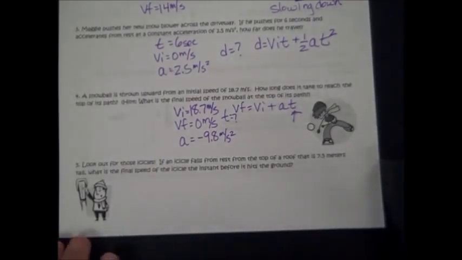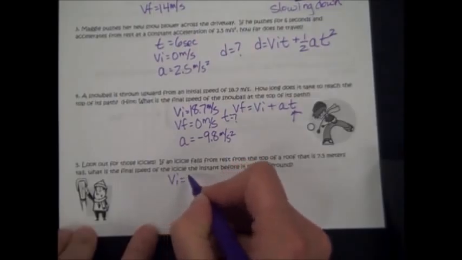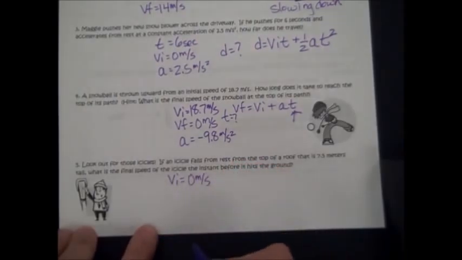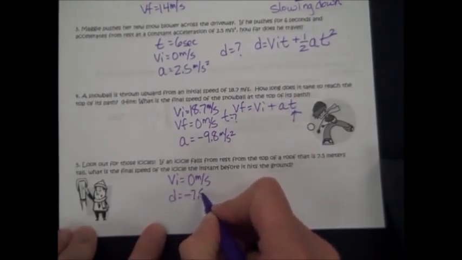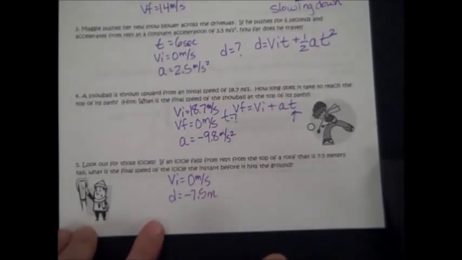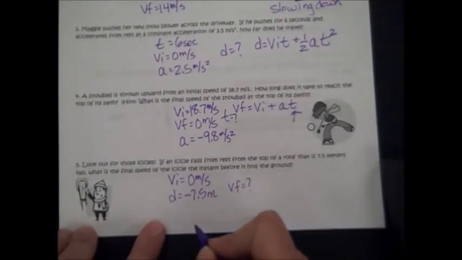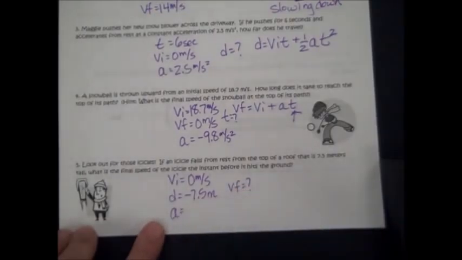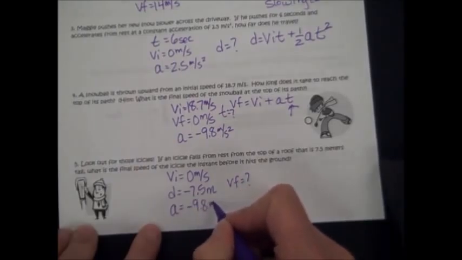Then here we have an icicle. If an icicle fell from rest, so initial velocity would be 0, from the roof that is 7.5 meters tall, that means it's going to fall down a distance of 7.5 meters. So I'd make that a negative. And you want to know what's its final speed just before it hits the ground. And we know this icicle is in free fall, so the acceleration would be negative 9.8 meters per second squared.